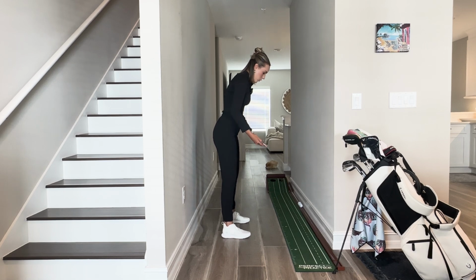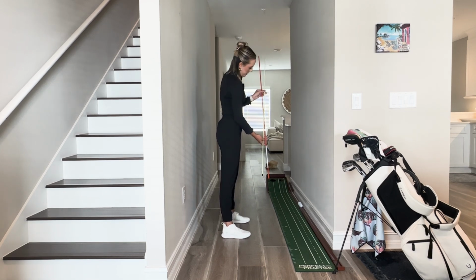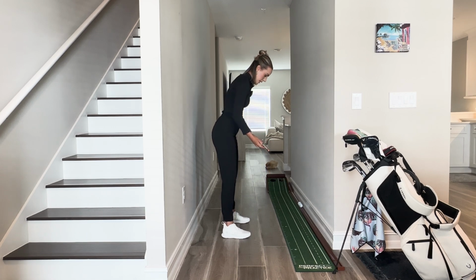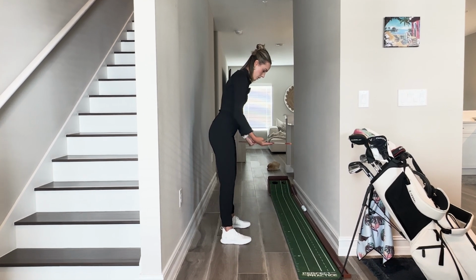But how do we hit a fade? How do we mitigate this? So a fade in an ideal scenario is this. Your path will be a little bit left and your face will be a little bit right. That creates a perfect fade. But we do not want to have a lot of discrepancy between these and have our orange path pointing left.